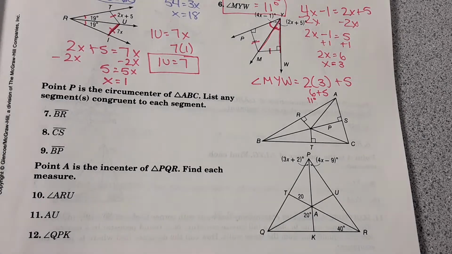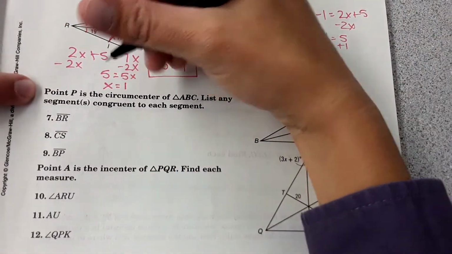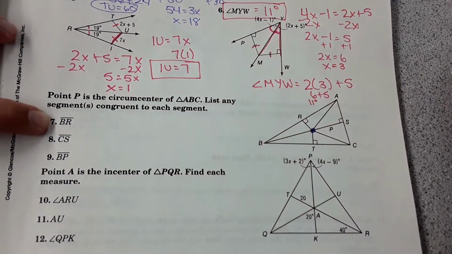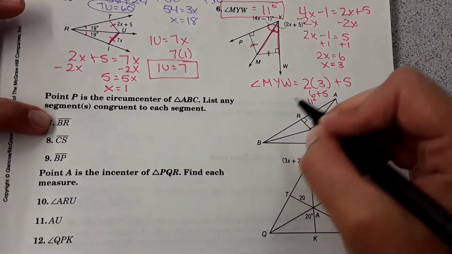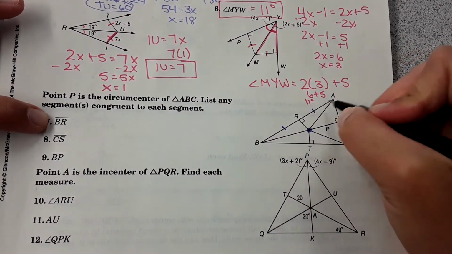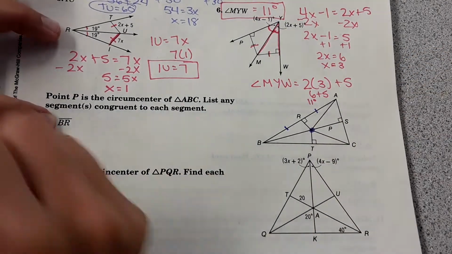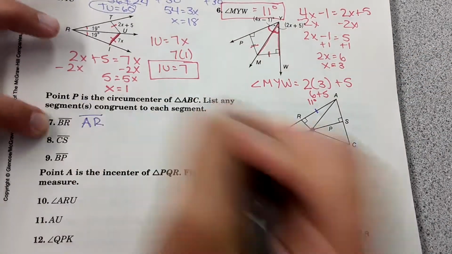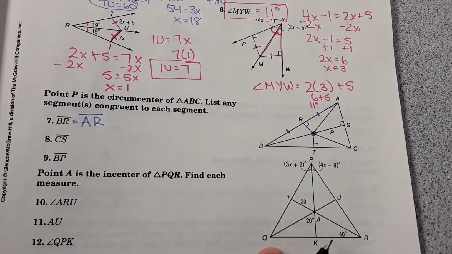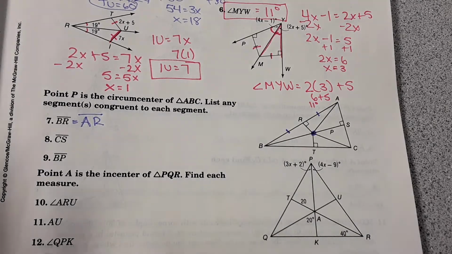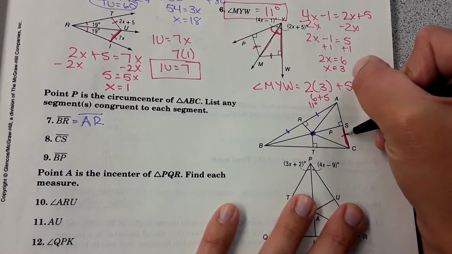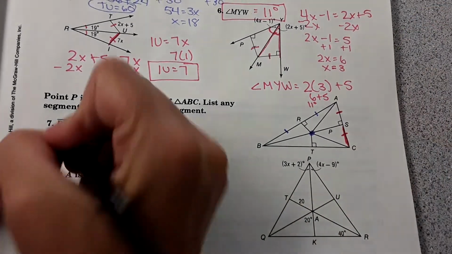Okay, so these down here, it says point P is the circumcenter here. List any segments congruent to each segment. The first one says segment BR. What's congruent to that segment? Well, AR would be congruent to that segment. So AR. The next one is CS right here. The segment congruent to that one would be AS.